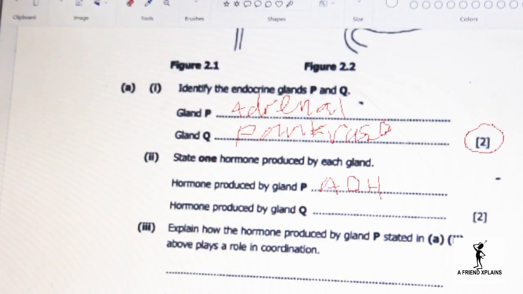So the hormone that is produced by gland Q, ideally we've said that gland Q is what? Is the pancreas. So the hormone produced is basically insulin. You remember when we looked at insulin as converting glucose into glycogen. Yeah, so insulin is one of the hormones that is produced by the pancreas.